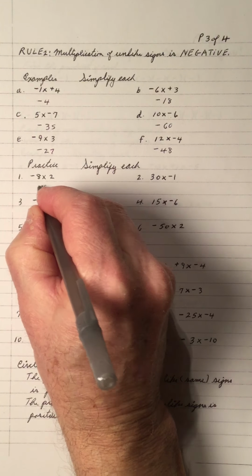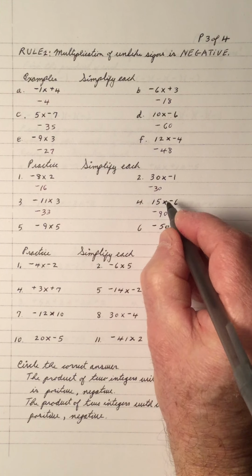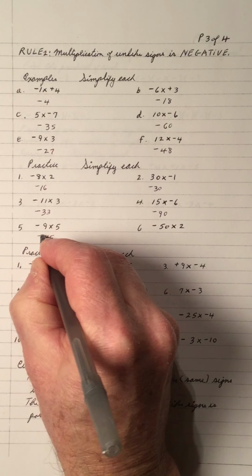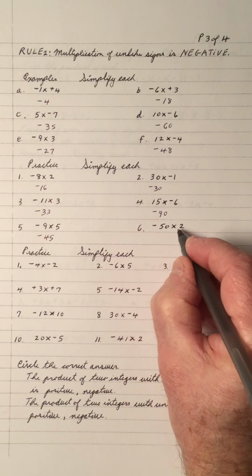16, negative, unlike signs. 30, negative, unlike signs. 11 times 3, 33, unlike signs, negative, when you're multiplying. 90, 15 times 6, and is a negative, unlike signs. 9 times 5, 45, negative, unlike signs. 50 times 2 is 100, and you multiply negative by positive, so you're going to get a negative, unlike signs.